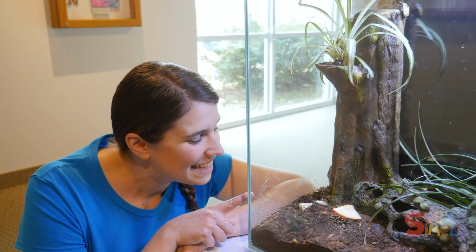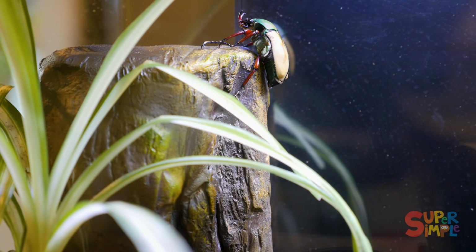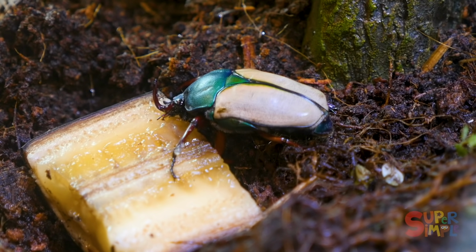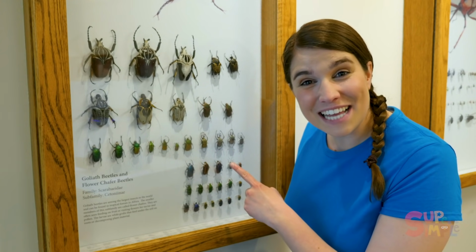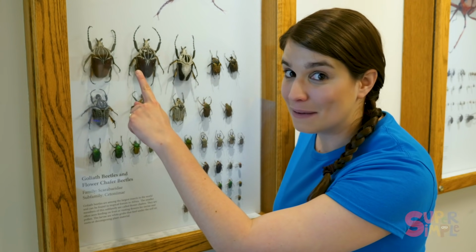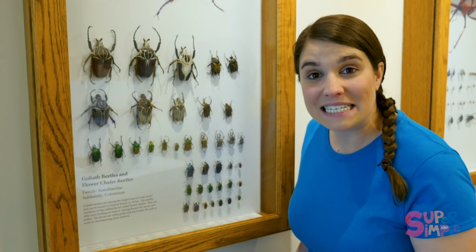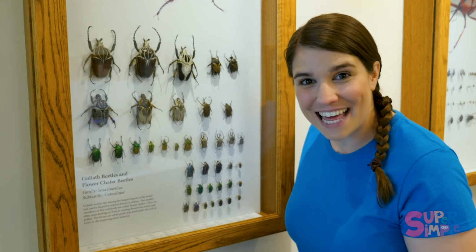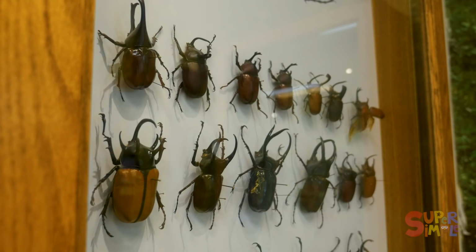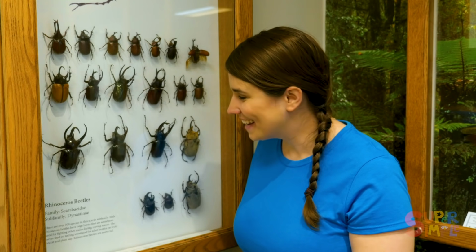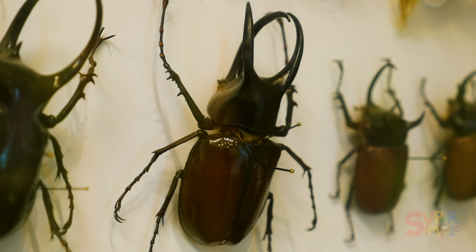Look, this is a jade-headed beetle because of the color green on its head. And it's eating. Yum, yum. Look at all these different kinds of beetles. Some are really small and some are really big. There's so many different kinds of beetles, and a new kind of beetle is being discovered every day. Isn't that amazing? These are called rhinoceros beetles. Can you guess why? Check out their horns.